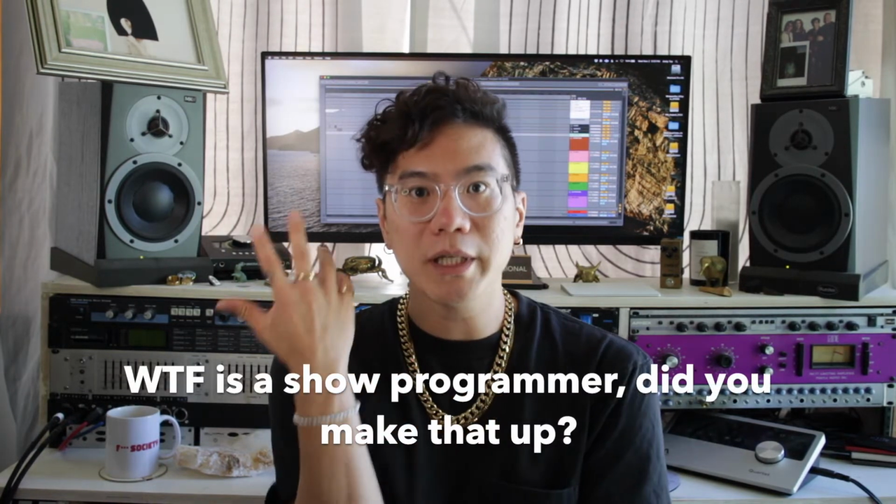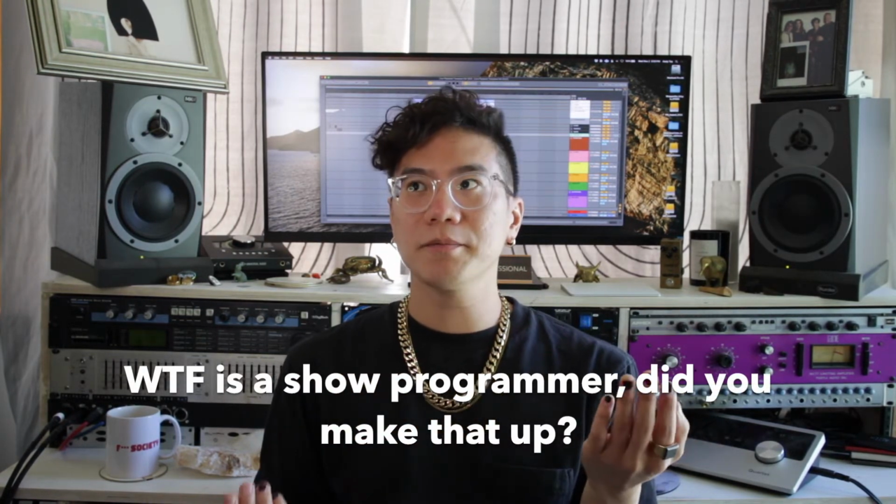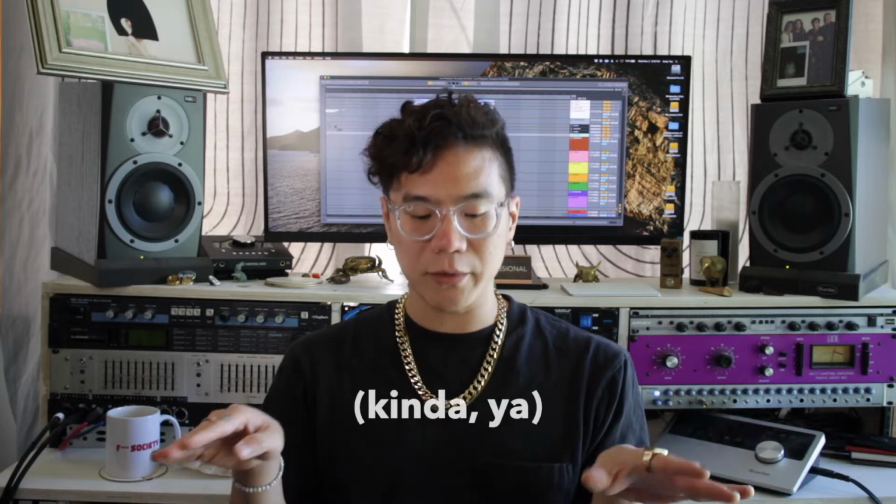What's the difference between a programmer and a playback engineer? Well, they're very similar, and oftentimes it's the same person doing both jobs, but in my opinion, it's 2 different jobs. That's why I've separated them out like this.